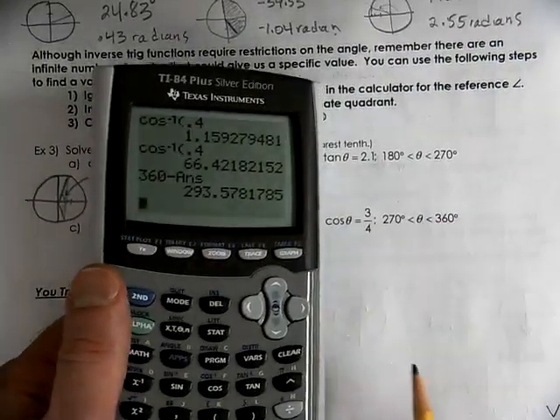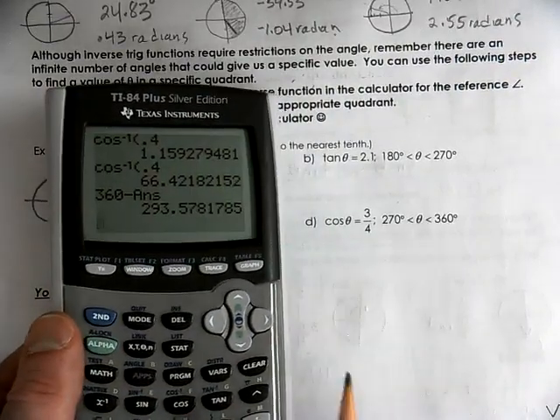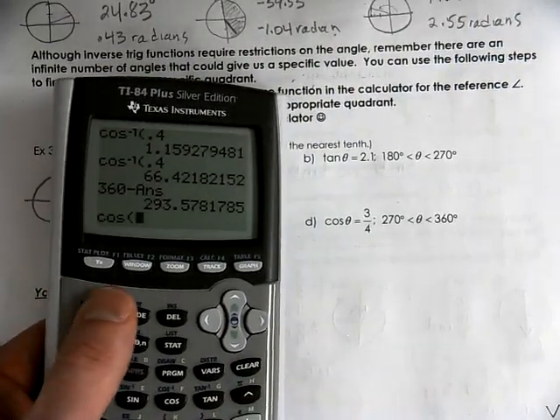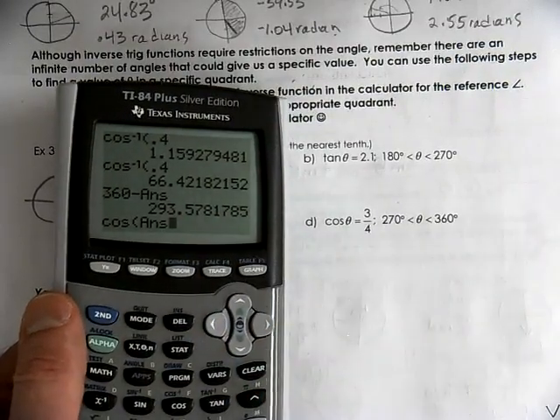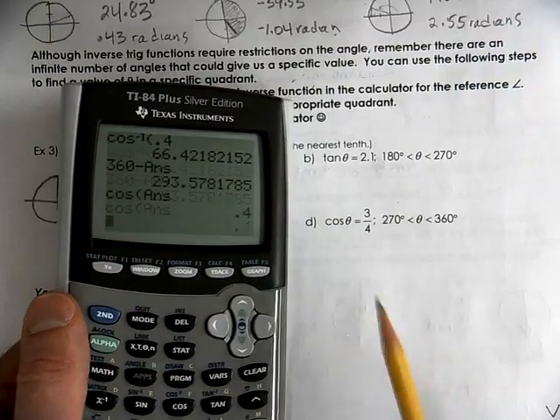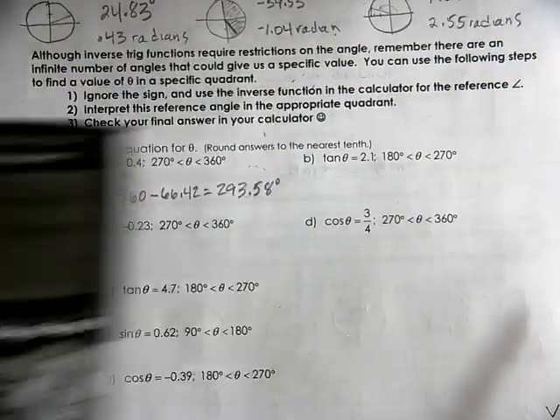Now we can test this. We can test this by saying cosine of that angle. We want to put in the exact value. Put the ANS value in there. Don't put the rounded number in there because you want it to be exactly 0.4.